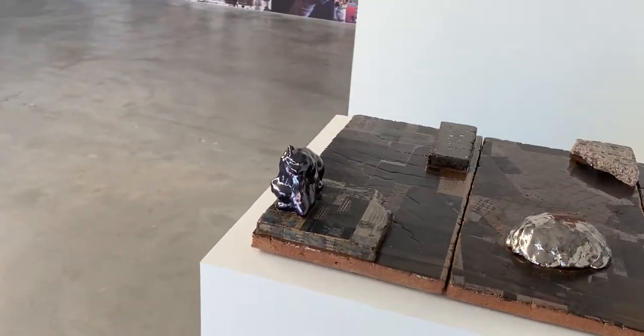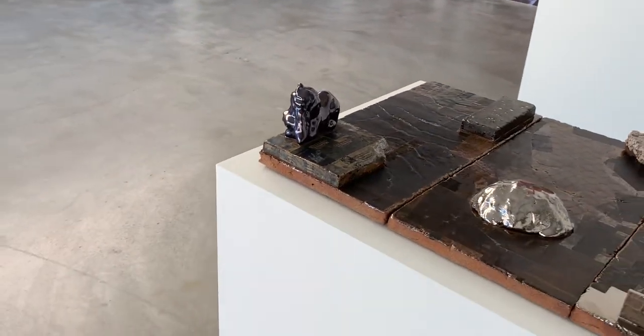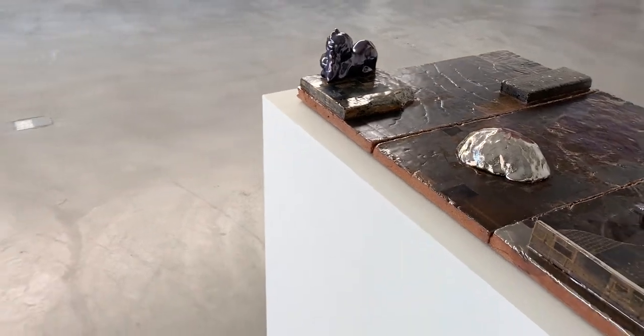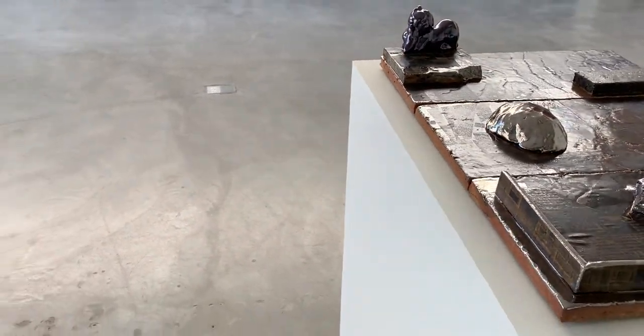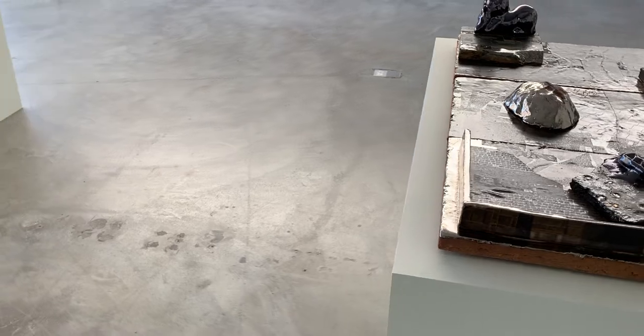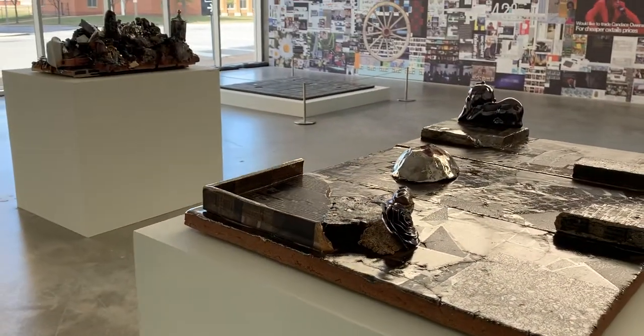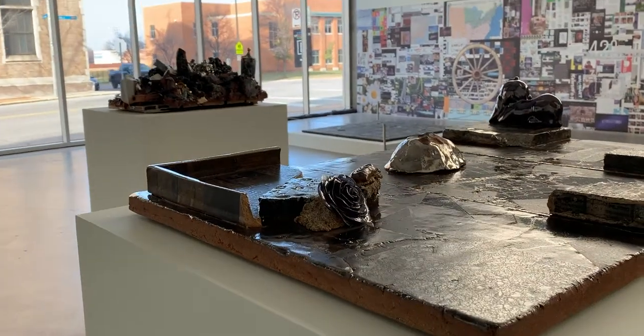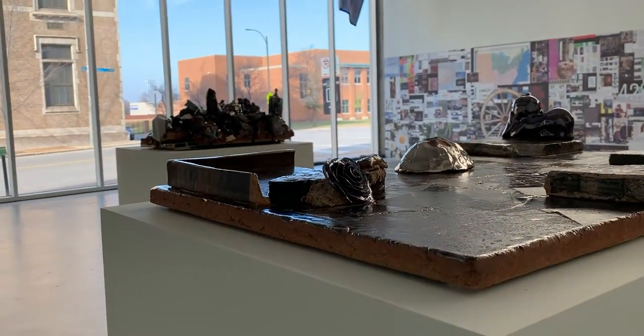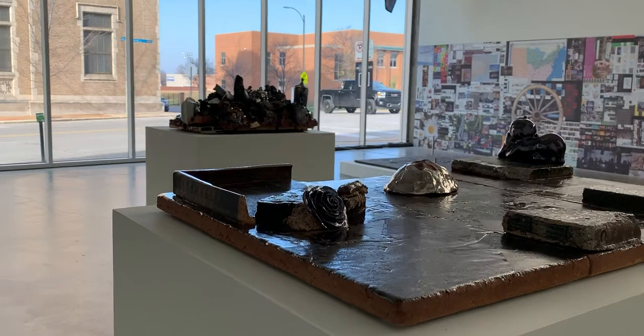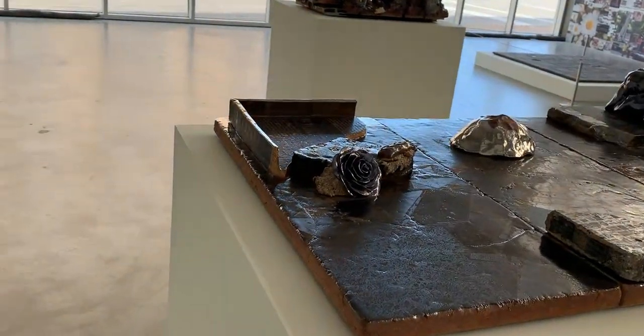Let's look at this sculpture and see if we can identify its textures. This sculpture is made from ceramics, which is an organic material that is baked so that it can harden.